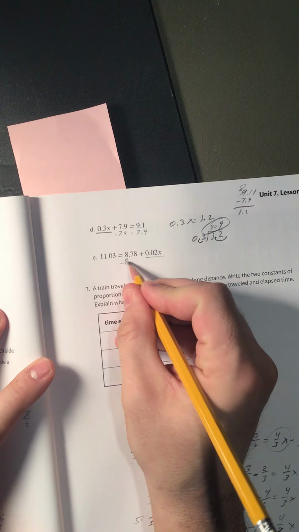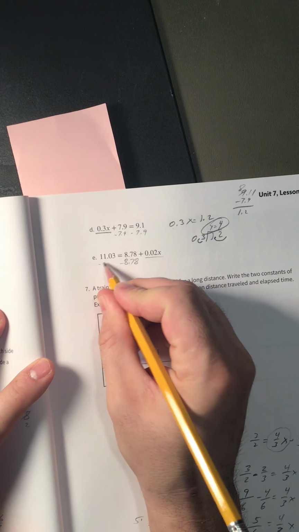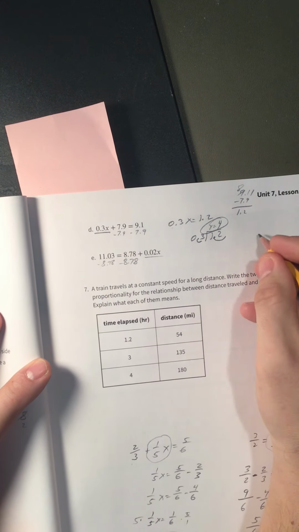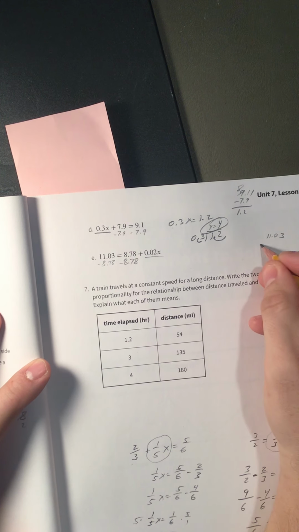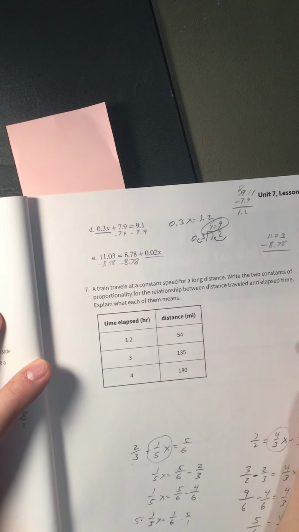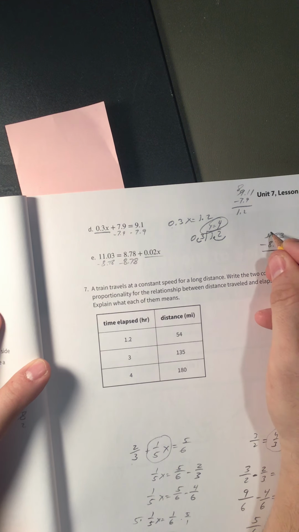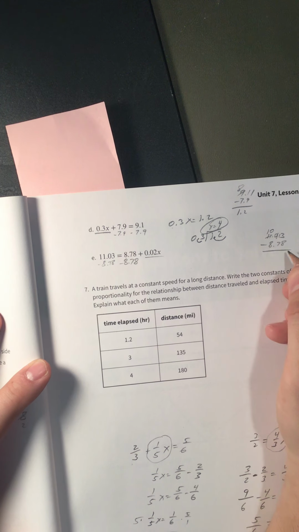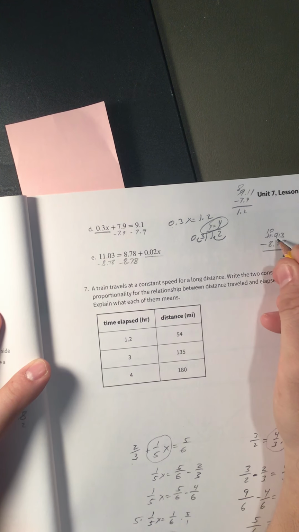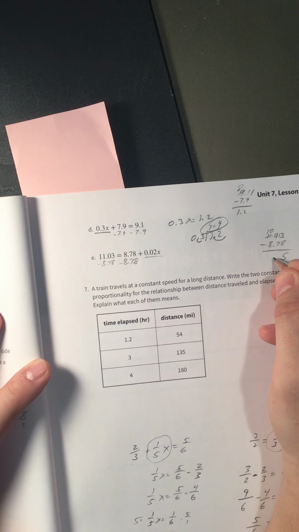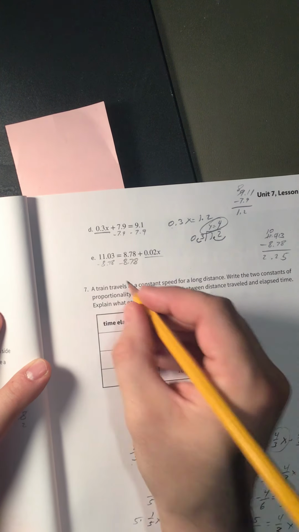Last one like this. Don't touch the x. Subtract 8.78. So 11.03 minus 8.78. Okay. Need to borrow. 13 minus 8 is 5. 9 minus 7 is 2. 2.25.